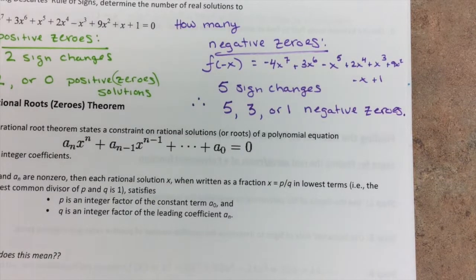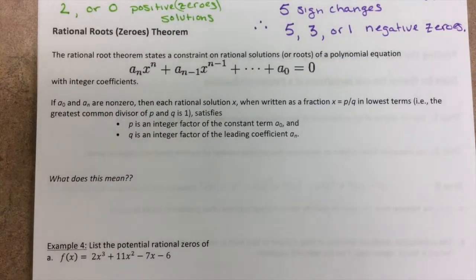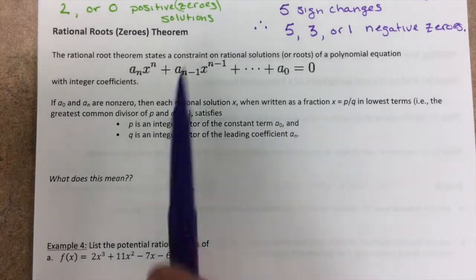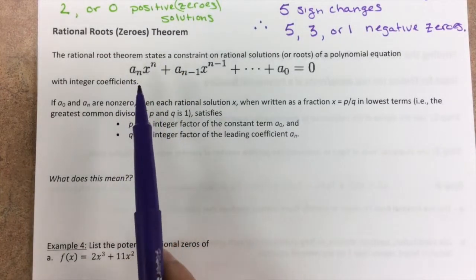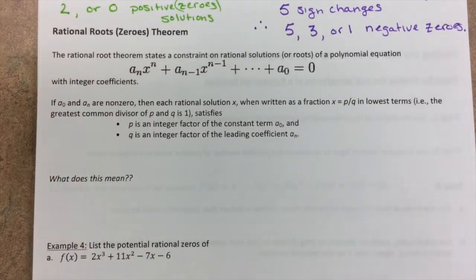And that's going to help us with the next theorem. And this is the super important one. It's called the rational root theorem. The rational root theorem states if you're given a polynomial of any degree, and it's written in standard form. So I know I wrote this in 4.1, but here is what the book writes.